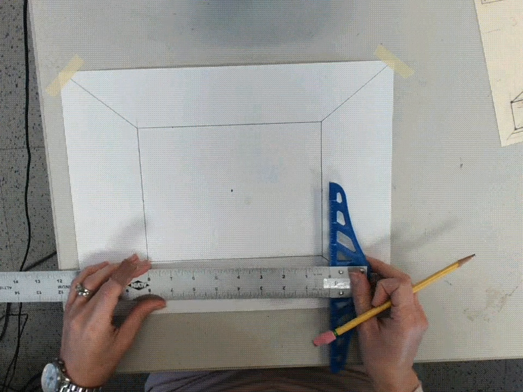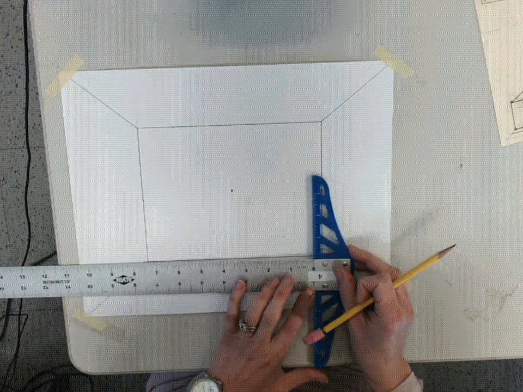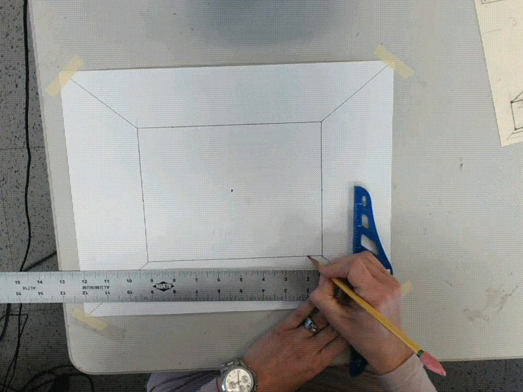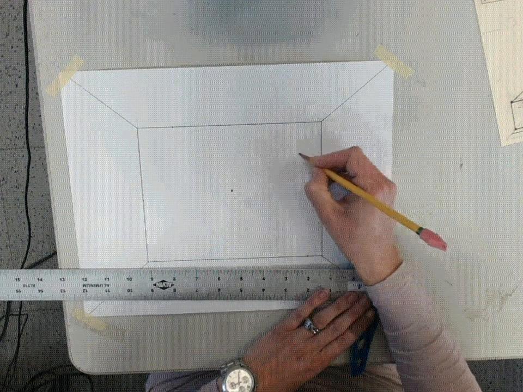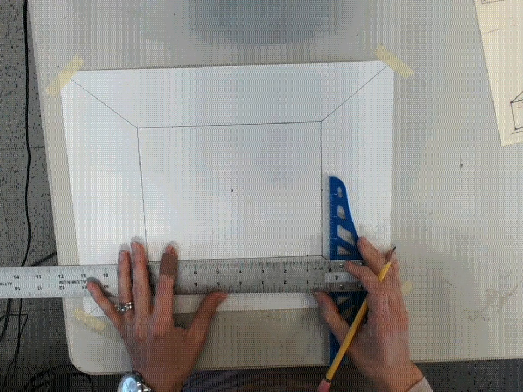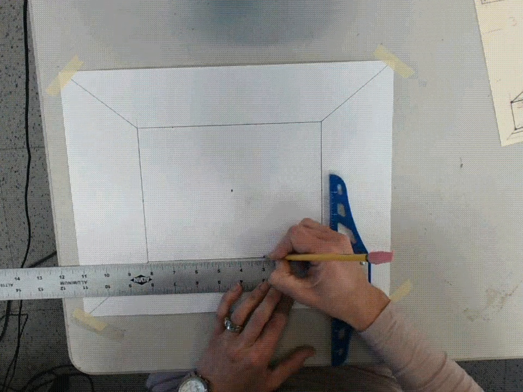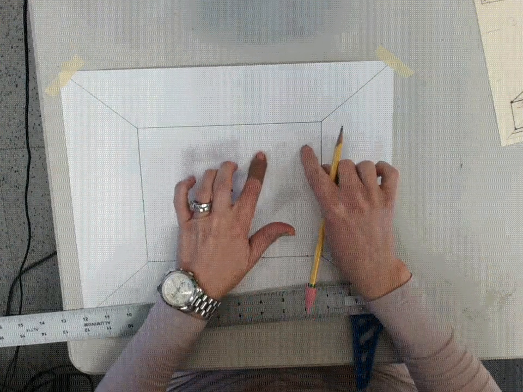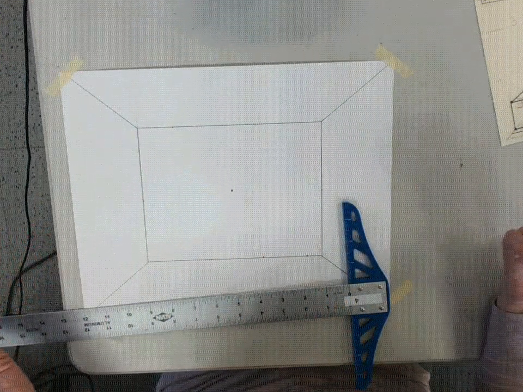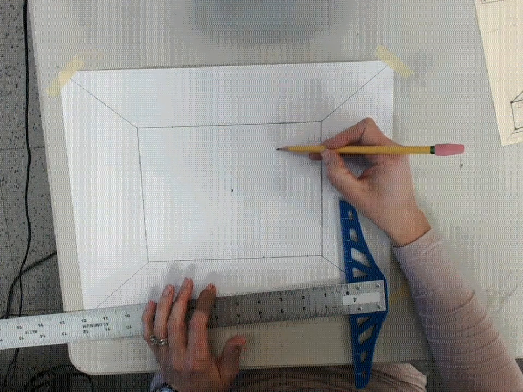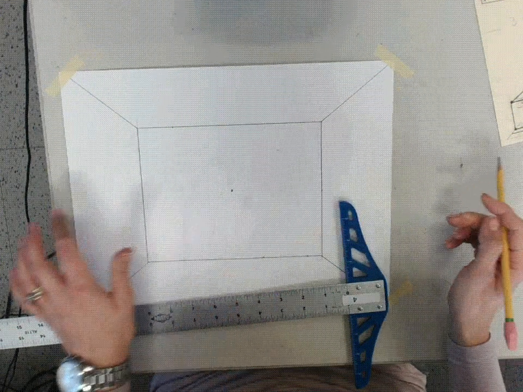I'm going to measure my door. I would like my door to be about 2 inches. So I'm just going to scoot in from the side just a little bit, put a little dot here so my door is not against the wall. And then I'm going to measure 2 inches. 1, 2. So this is going to be the width of my door, and now I have to pick an arbitrary height for my door. I think I'll put it about here. Doors are pretty tall in a room, so about there.